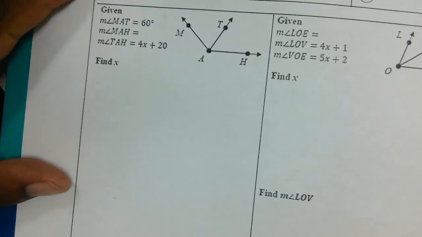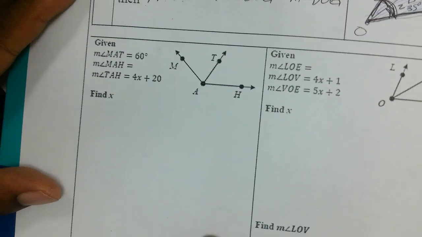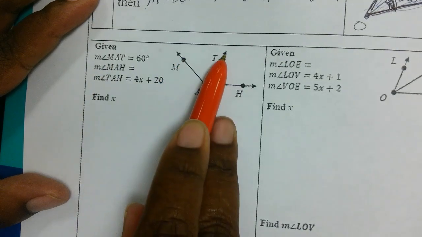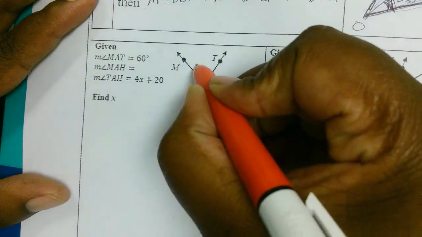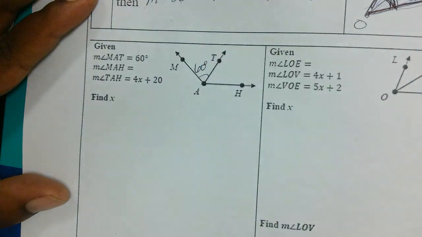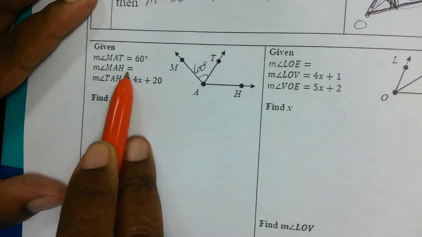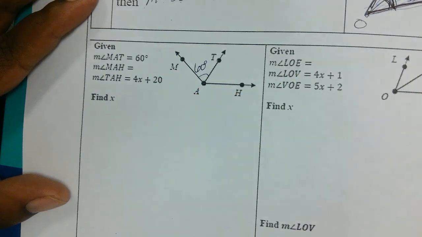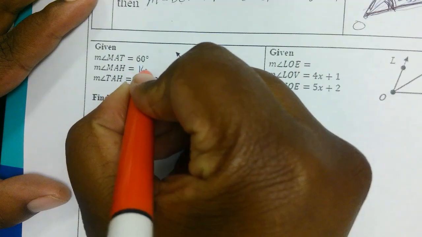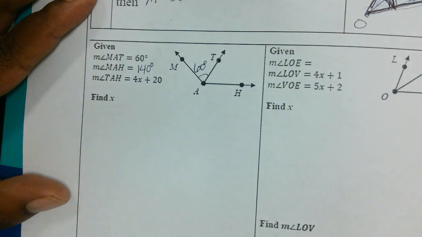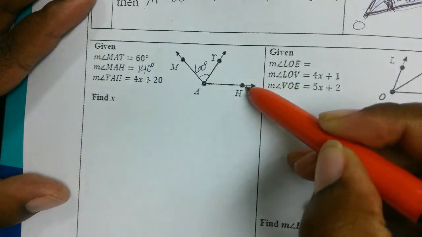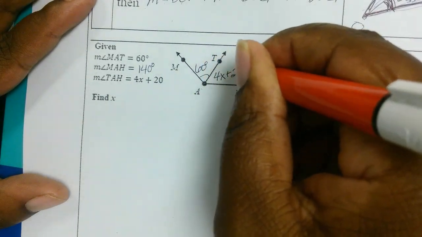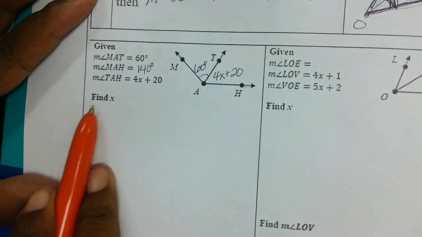So if we look at these two examples down here, this is our given. They're telling me that MAT, which is this angle right here, is 60 degrees. So I'm going to write that down. MAH, well, that's my entire angle. That's the total. I'm going to tell you that your total is equal to 140 degrees. And then that TAH is equal to 4x plus 20. They want you to solve for x.